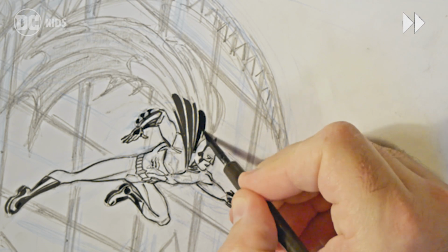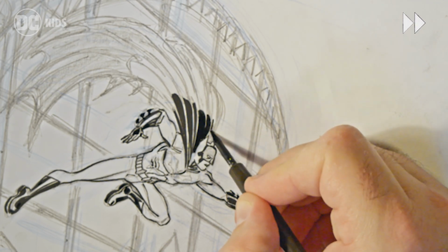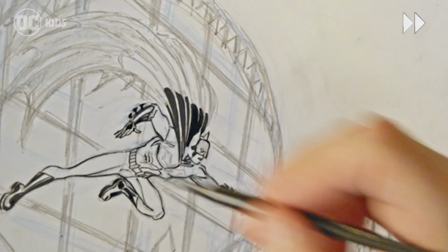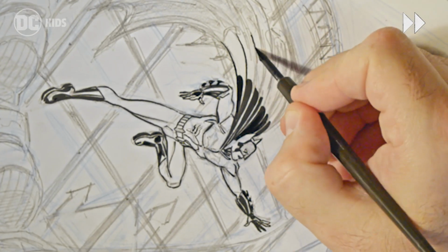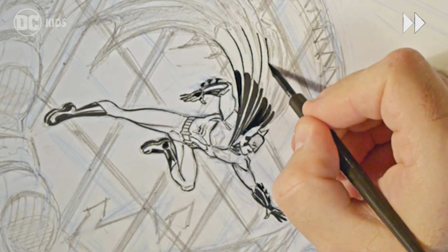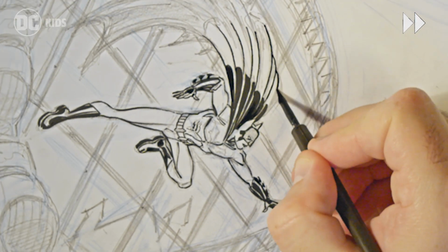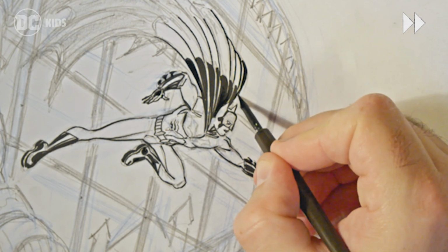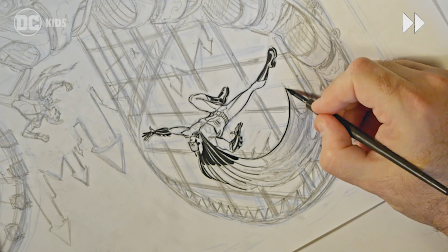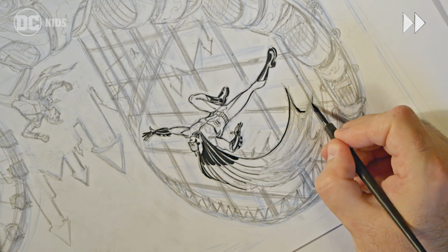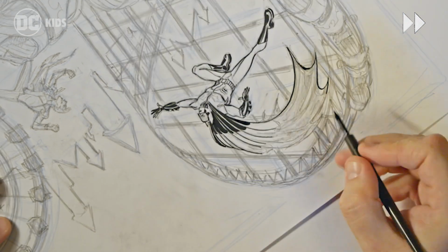I'm treating the cape almost as an object of design at this point. It's important when you're working on objects that have a flow or importance that you give some thought to how the design looks. It helps to sort of think about it.